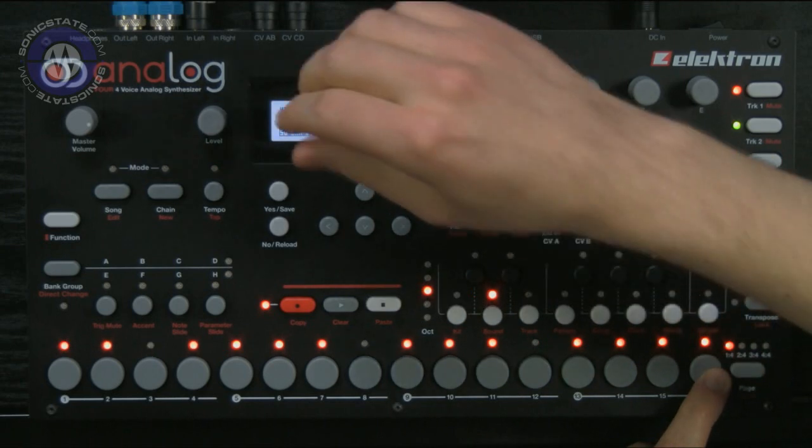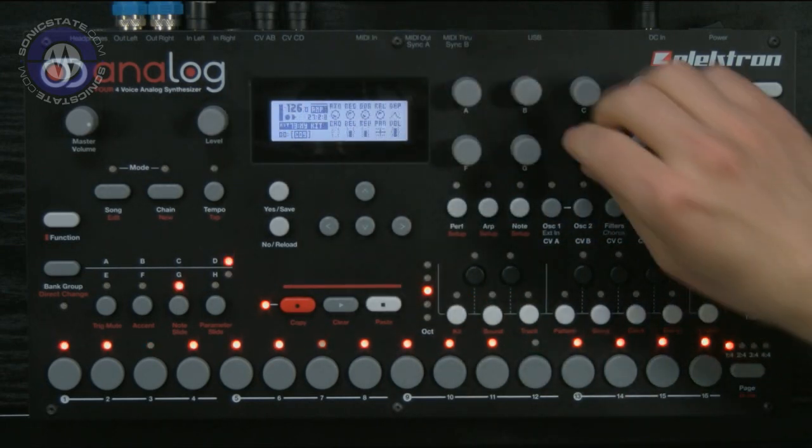And polyrhythms. Yeah, exactly. And CV sequencing. And FX sequencing as well. Wow, okay, that's interesting.